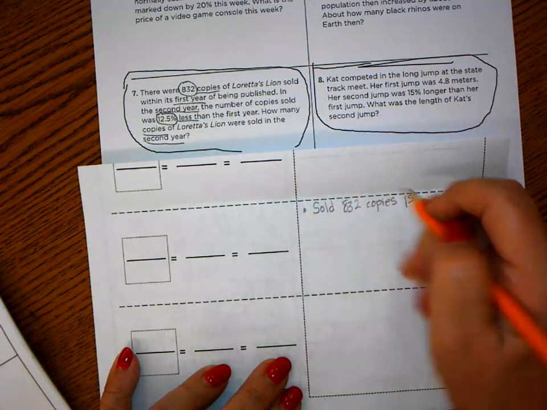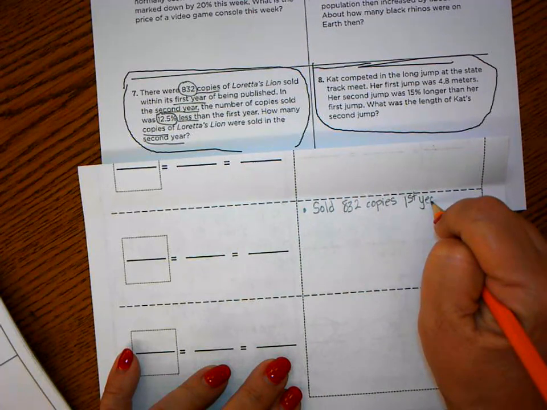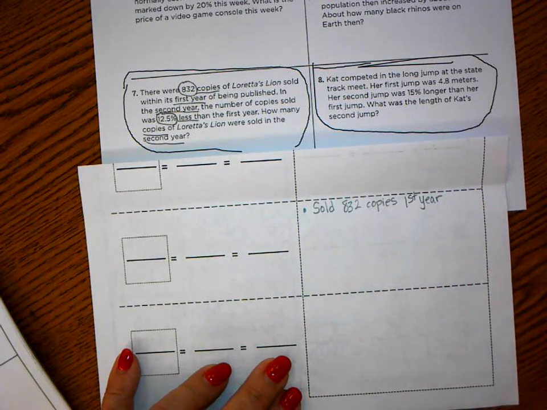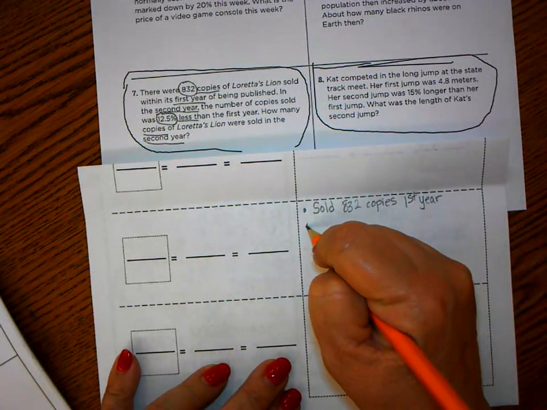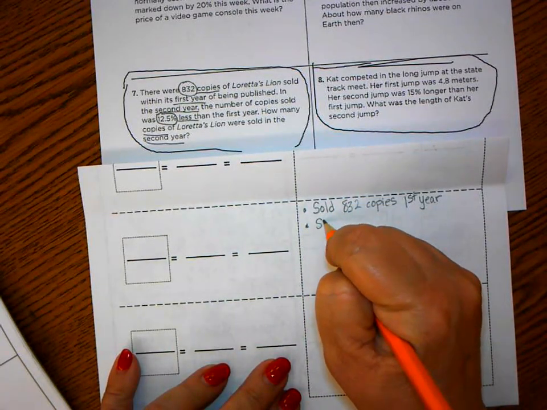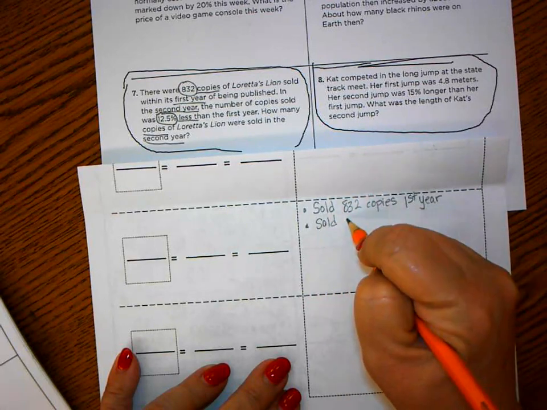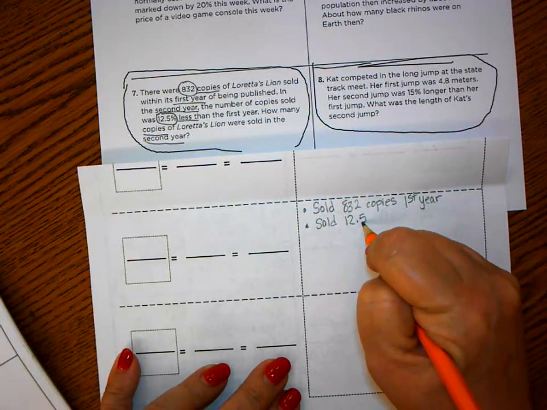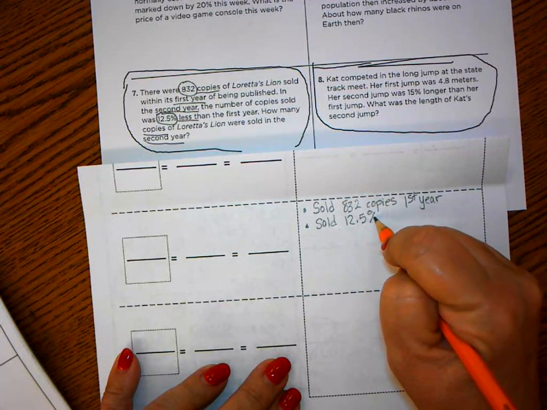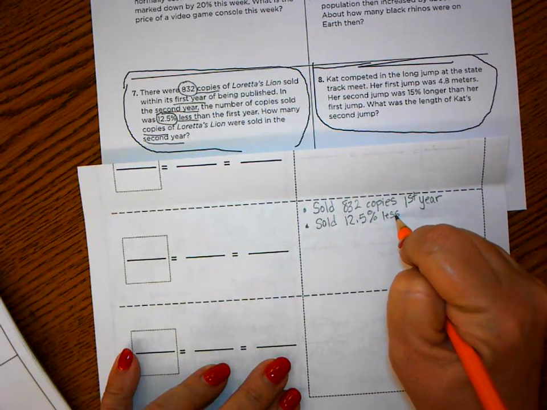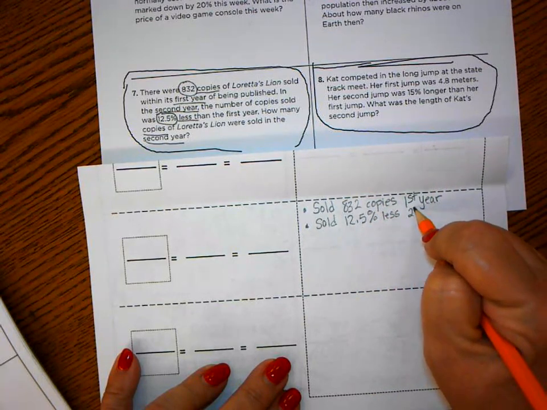And I could have put first year over here. I was going to, and I didn't. And I had already started writing. So I'll just keep it like that. Then I know that the second year she sold 12.5% less.